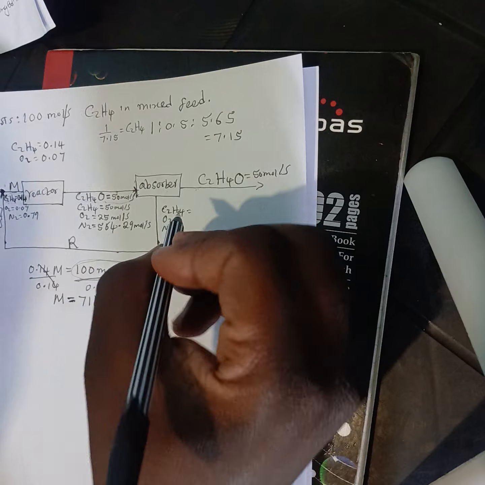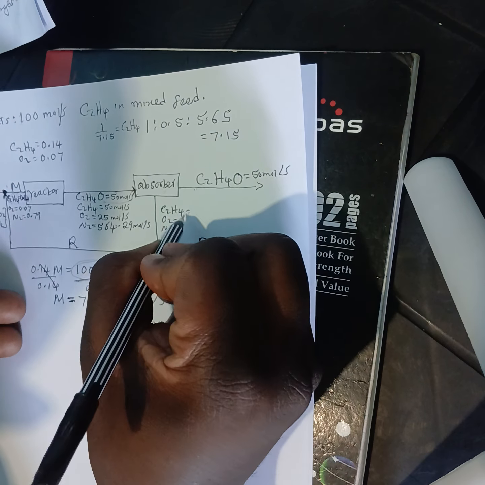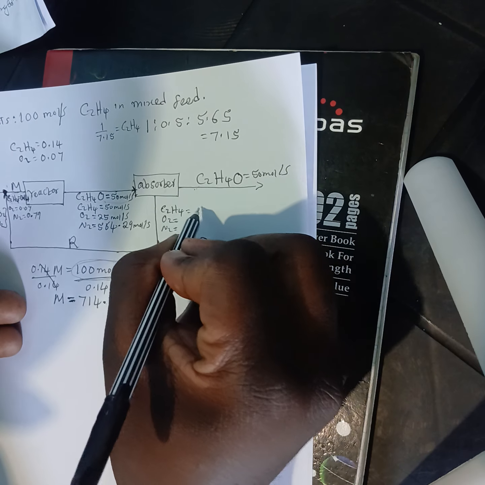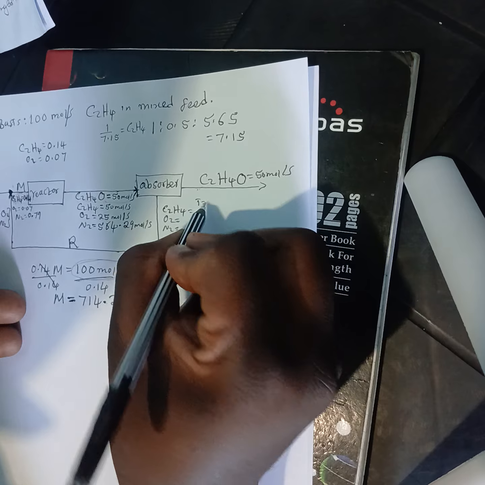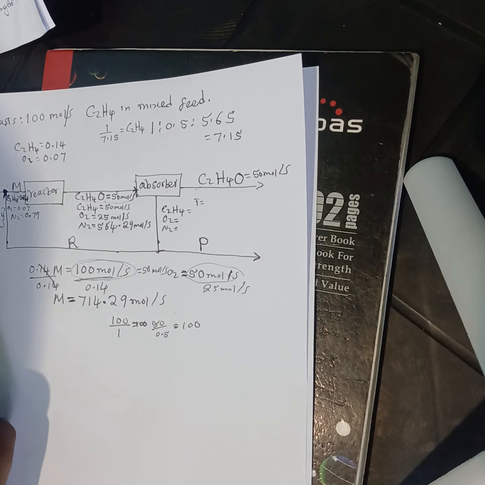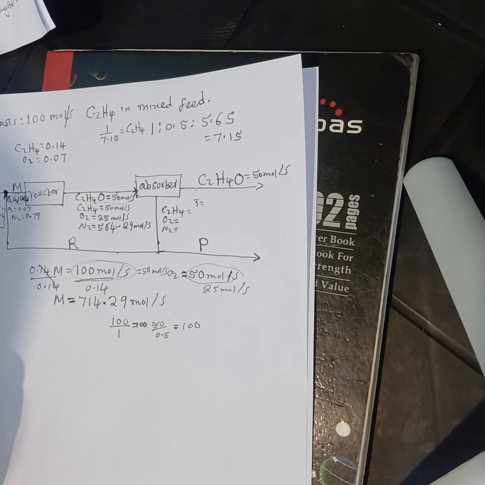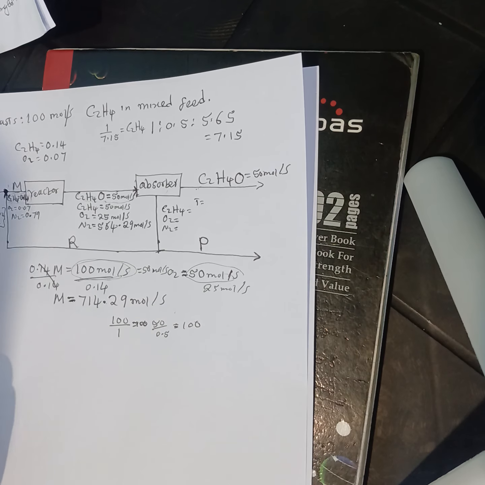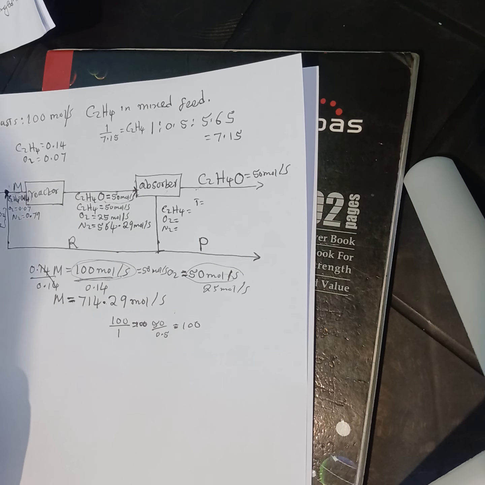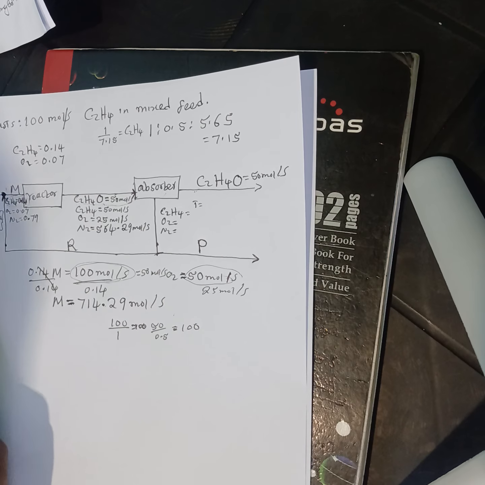Now, here we must find the total of the products being what? Recycled. The total, which will be what? 564.29 plus 25 plus 50.